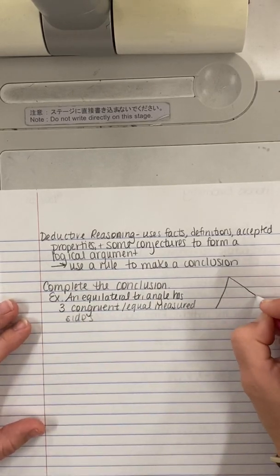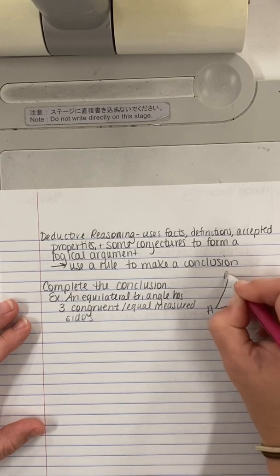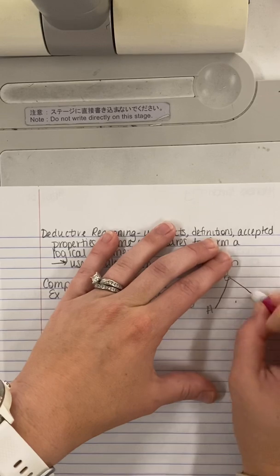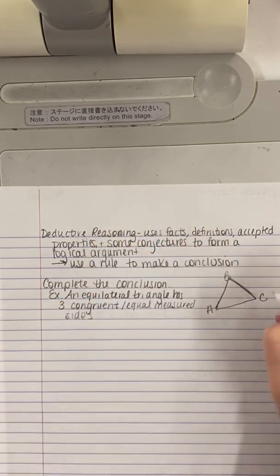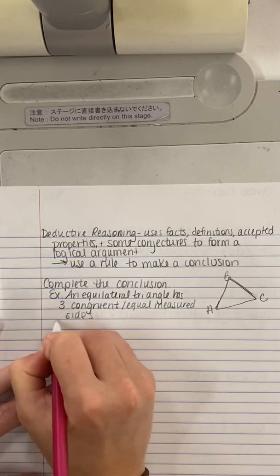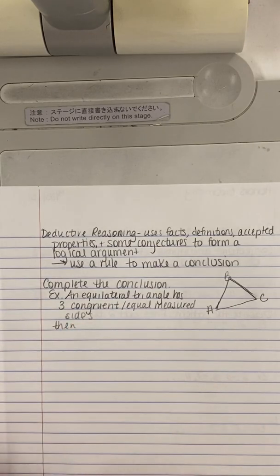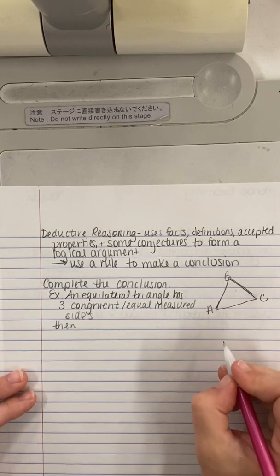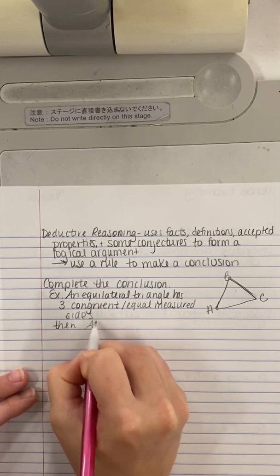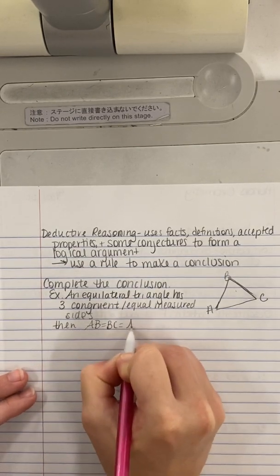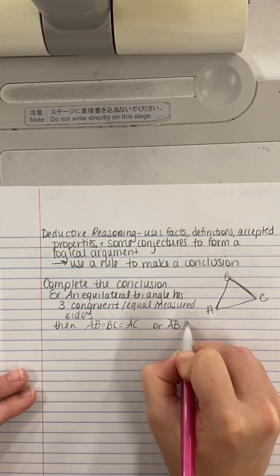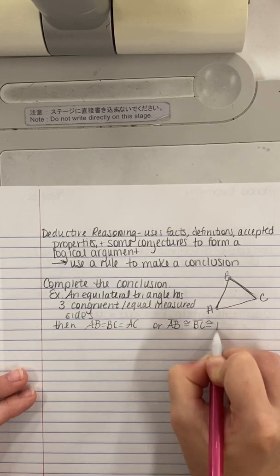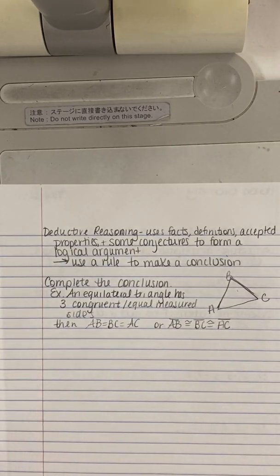And then I have a specific example of triangle ABC, which I did not draw very equilateral at all. If this is an equilateral triangle, I can say that AB must be equal to BC, must be equal to AC. Or you could also say that AB is congruent to BC, which is congruent to AC. And all of those should have the segment signs above them because it's using the congruent symbol.